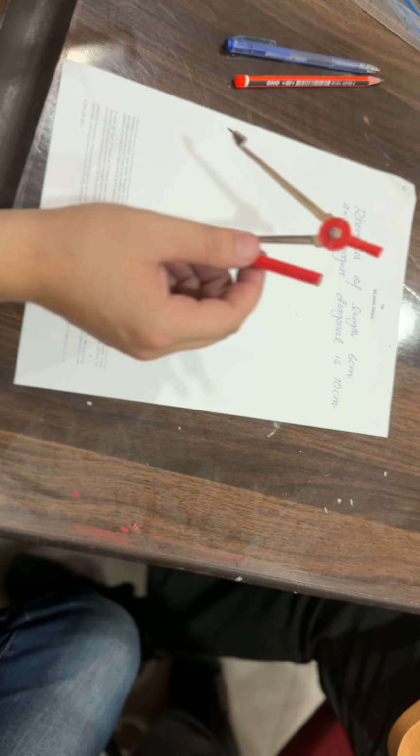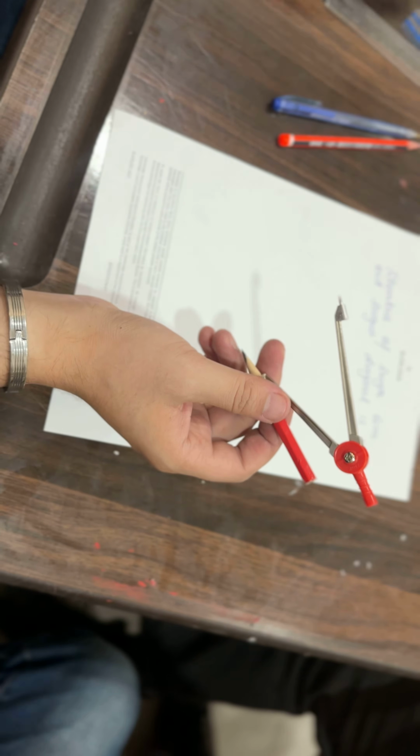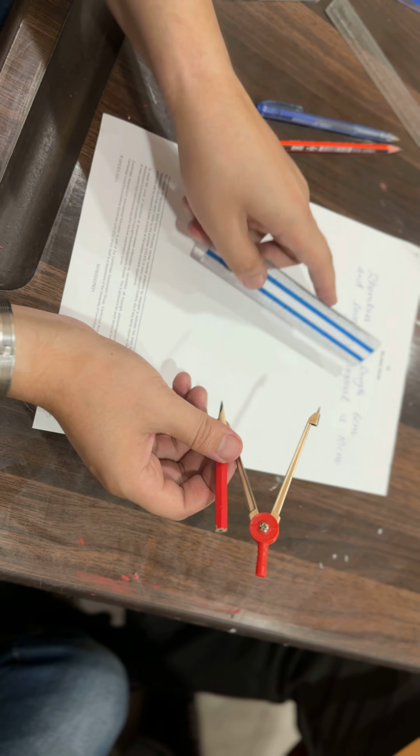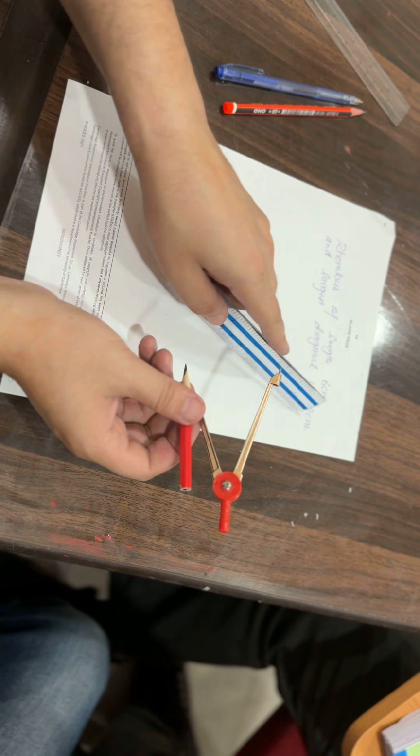You should have the transparent ruler, not with these blue lines. Transparent hona chahiye bilkul exact. And with that, all you need to understand is that you are going to construct a rhombus of length 6 centimeter and the longest diagonal is 10 centimeter.